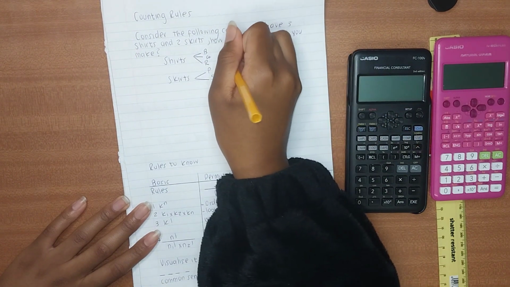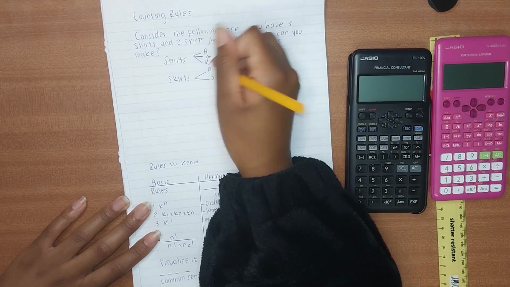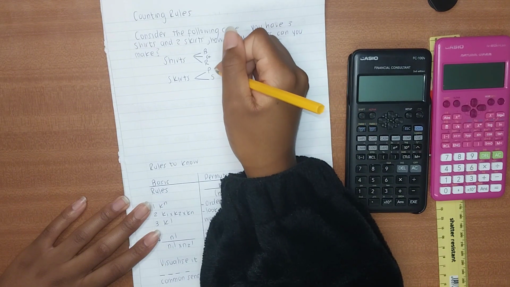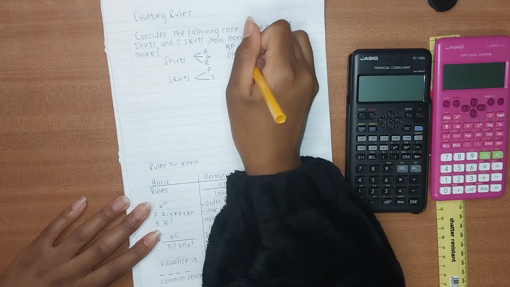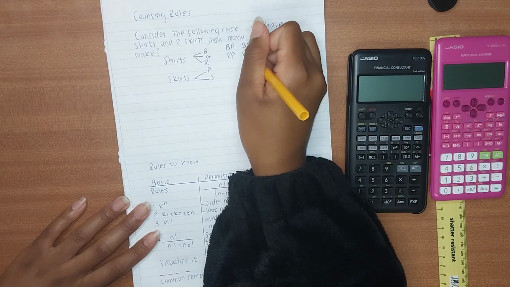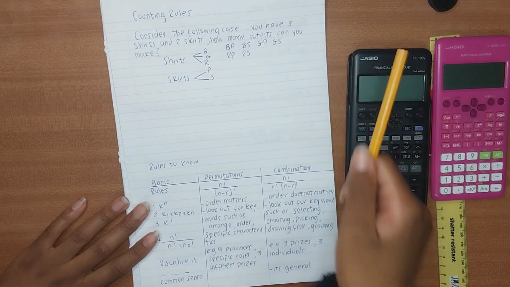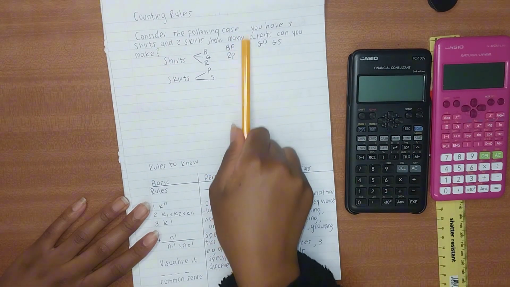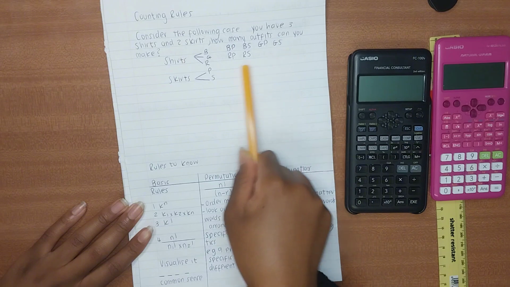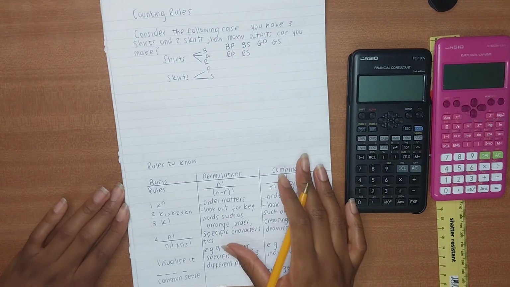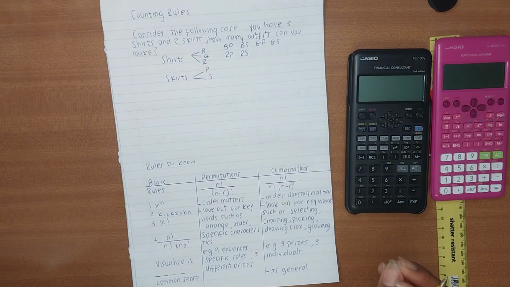You can have a red shirt and a purple skirt. You can have a red shirt and a silver skirt, right? So how many possible outcomes can you actually have? 2, 4, 6, right? So in an easy case like this, you can actually see that you have 6 possible outcomes. But then let us see the principle that this specific example is showing us.